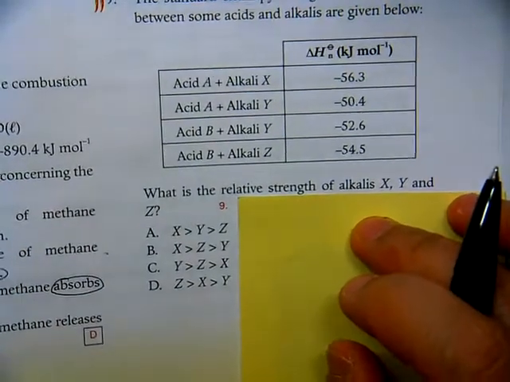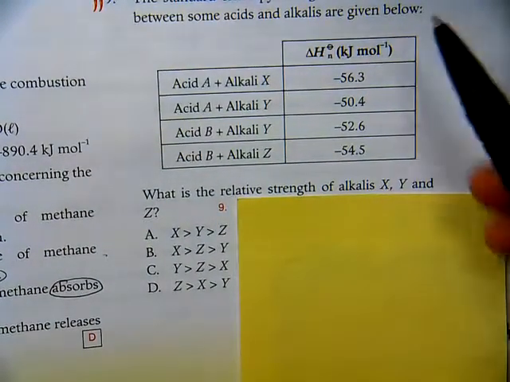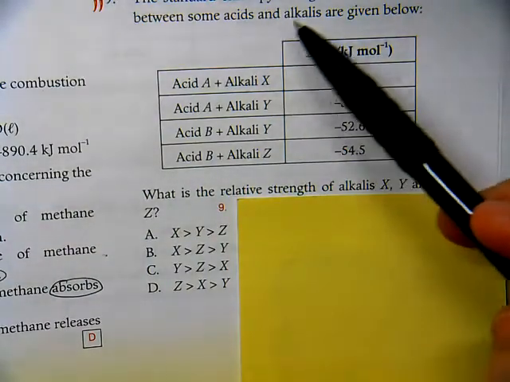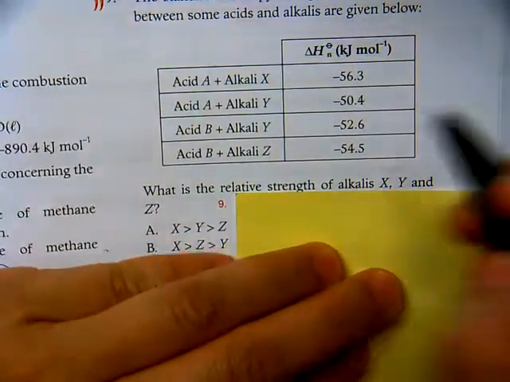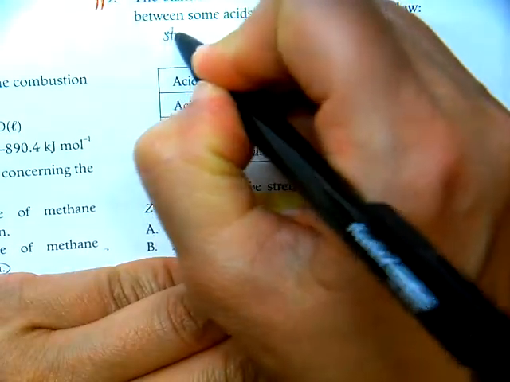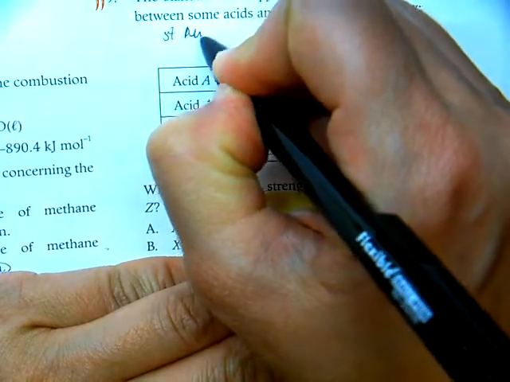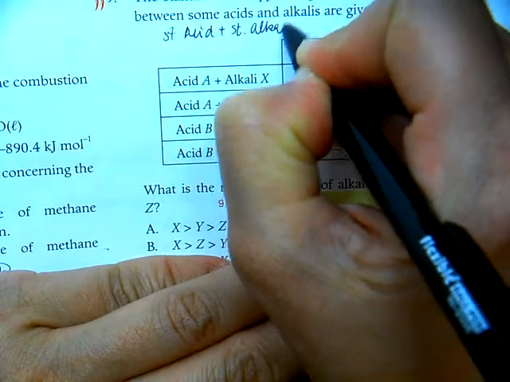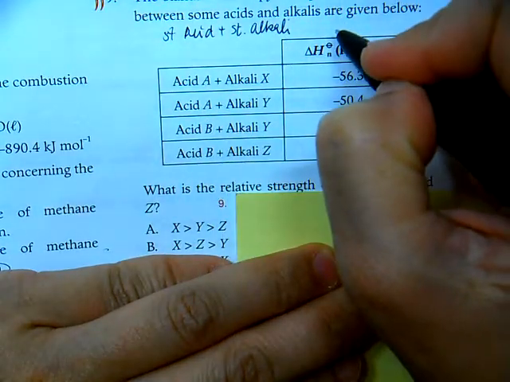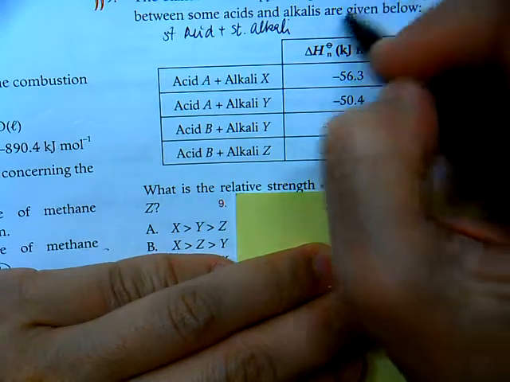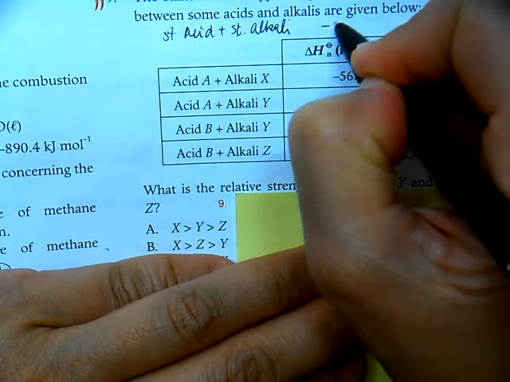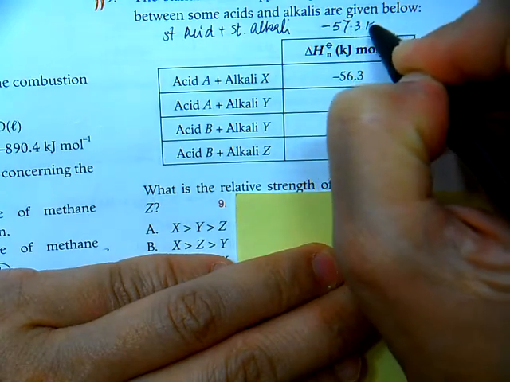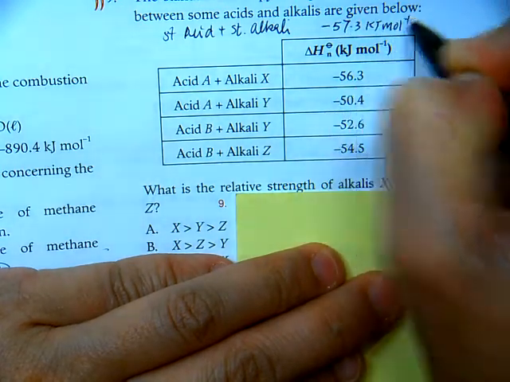Next, question number 9 is about the standard enthalpy change of neutralization between some acids and alkalis. Now, please bear in mind, if we have a strong acid neutralized with a strong alkali, the standard enthalpy change of neutralization should be equal to negative 57.3 kilojoule per mole.